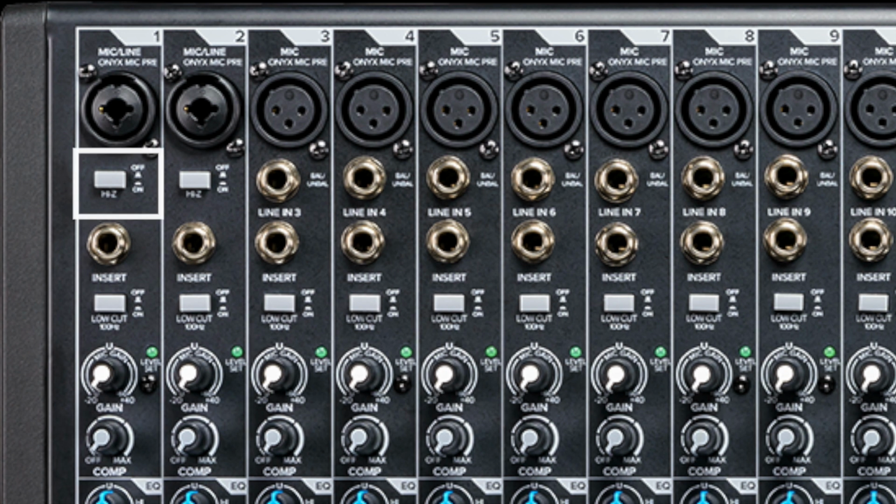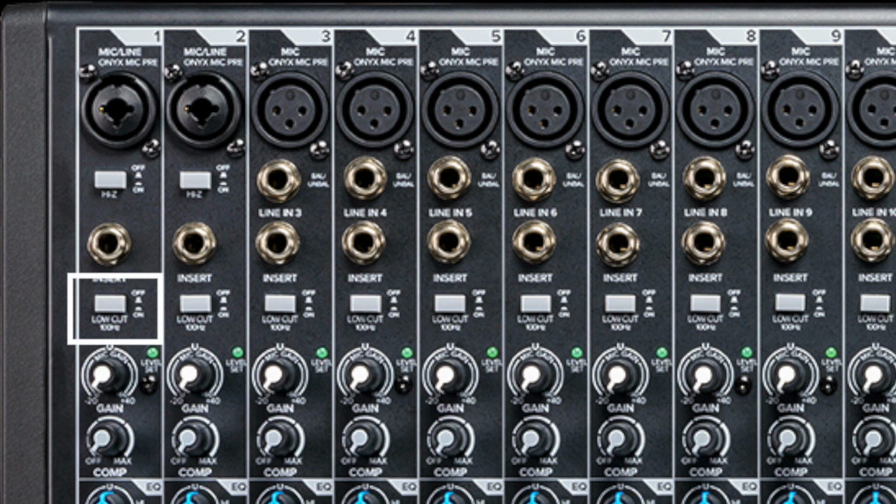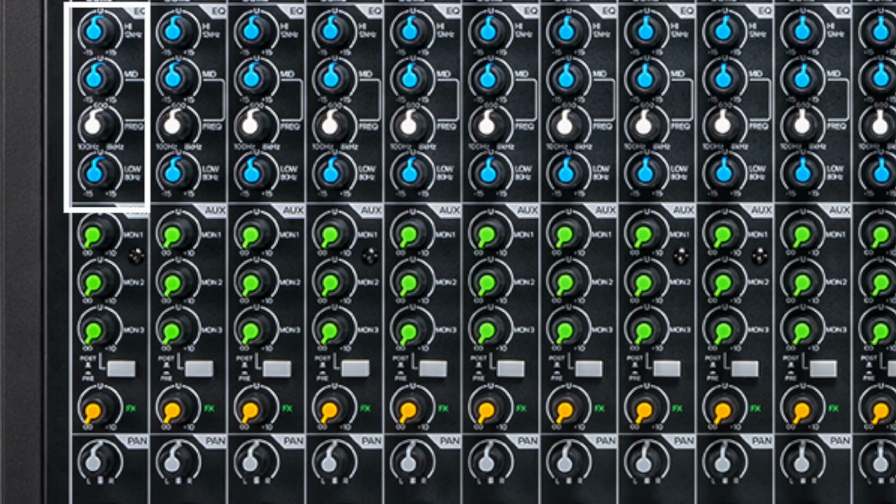Some boards will have this pad button, which is to be used when the signal coming into the board has too great of an amplitude. Depending on your board, this button might be labeled low cut or high pass filter. These are generally used to decrease low-end rumble and handling noise in microphones. Below this is the EQ or equalizer, where you can change the high, mid, and low frequencies of your signal and adjust the tone quality and color.